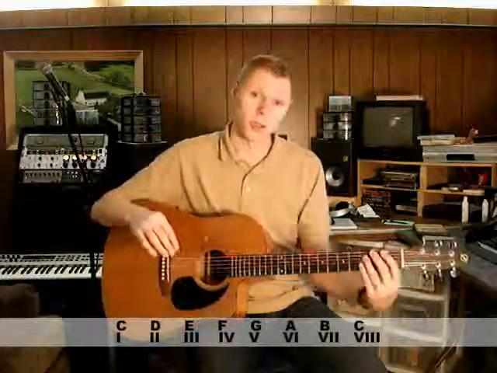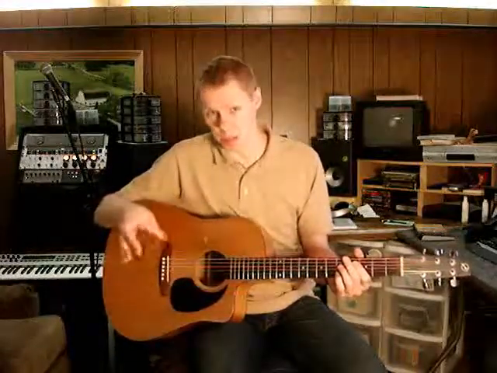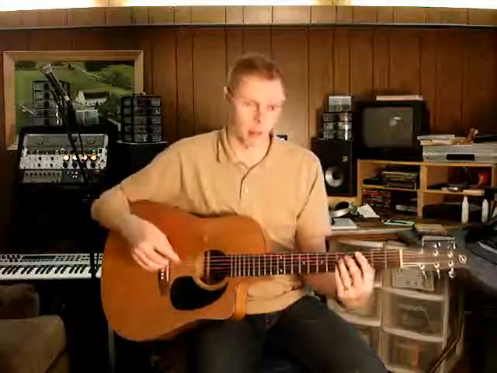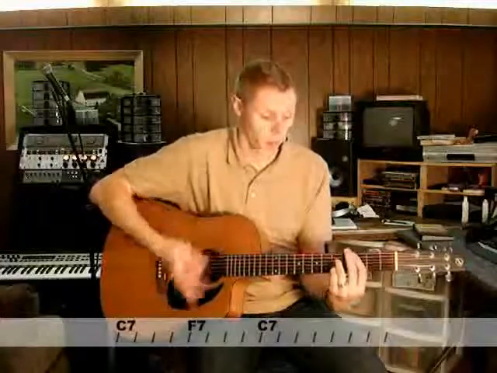The first 4 bars are 1 bar of C, 1 bar of F, 2 bars of C. Sometimes people just play all C, but I'm going to put the F in there. So those first 4 bars are like this.